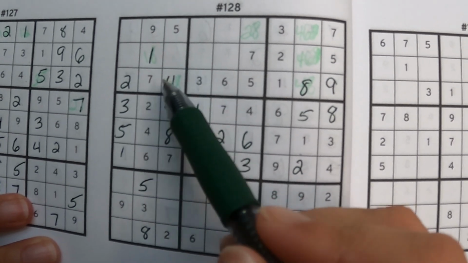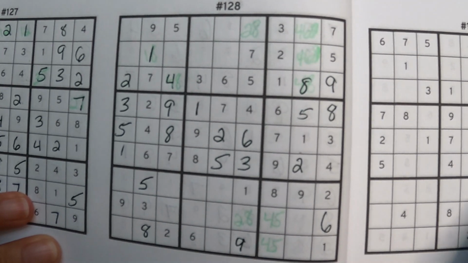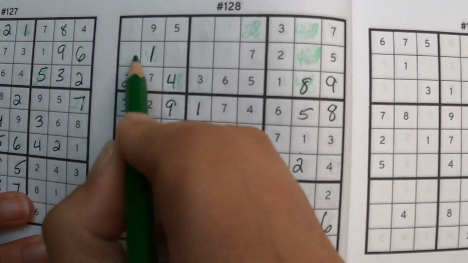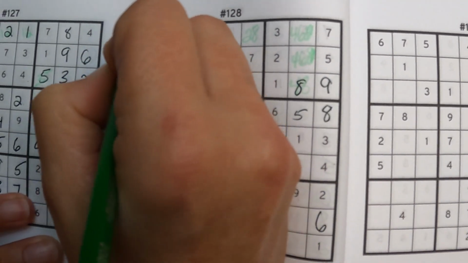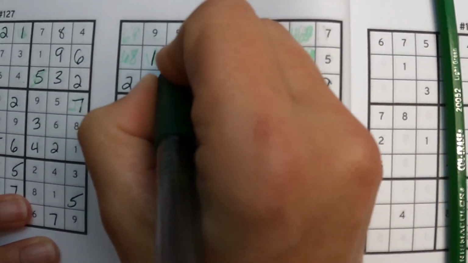For this box then, we're missing 3, 6, and 8. We've got a 3 here, so 6, 8. That means our 3 has to be here.